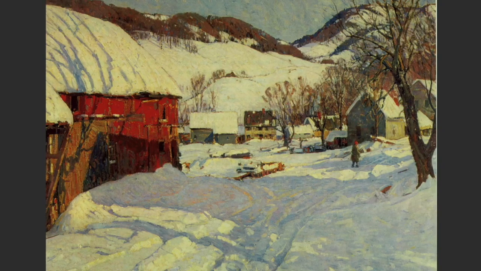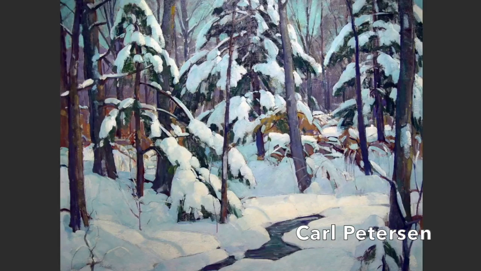And you got to simplify when you do that. You push things together, smaller shapes, and make bigger shapes and simpler values. It's going to read a lot better. And this is a Carl Peterson. He was another Massachusetts painter.